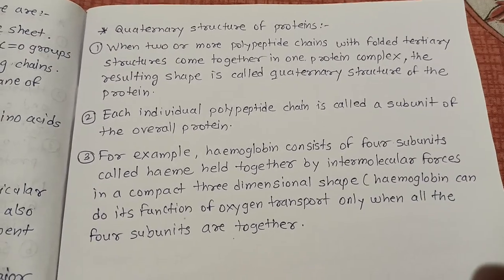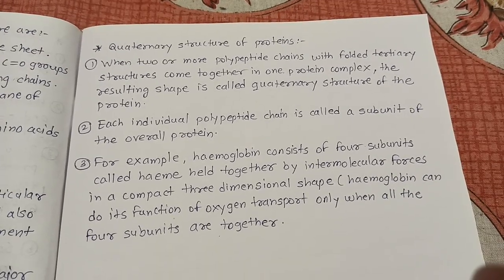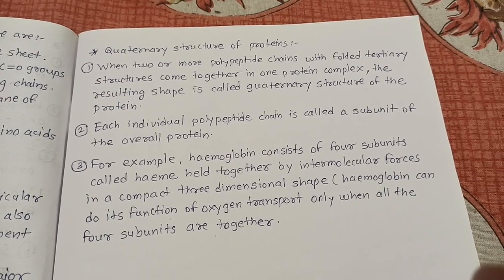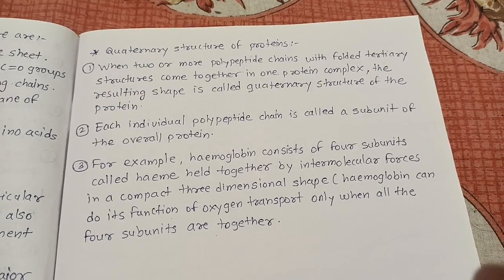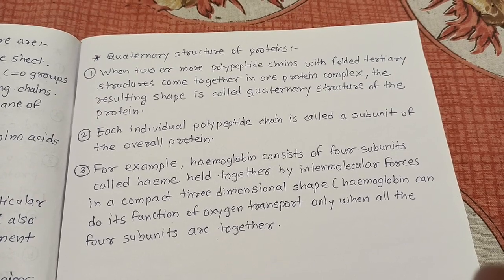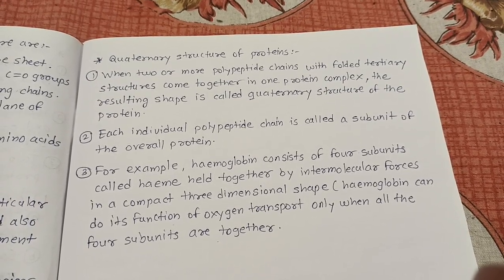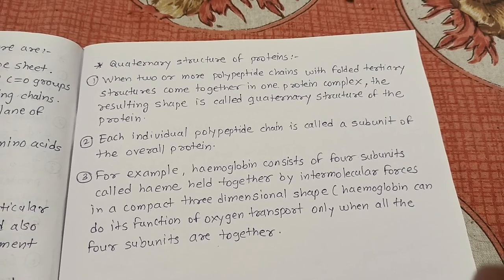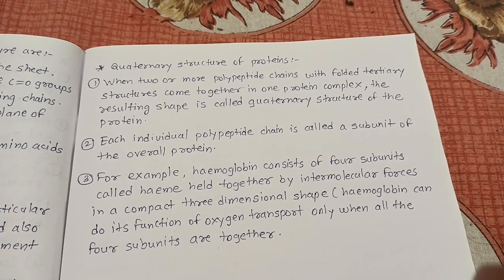Now let's go to the theory part of quaternary structure of proteins. When two or more polypeptide chains with folded tertiary structures come together in one protein complex, the resulting shape is called quaternary structure of the protein. Each individual polypeptide chain is called a subunit of the overall protein.